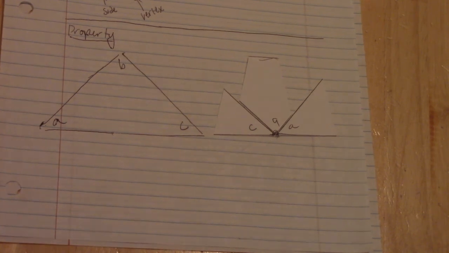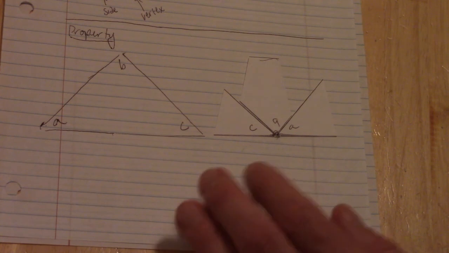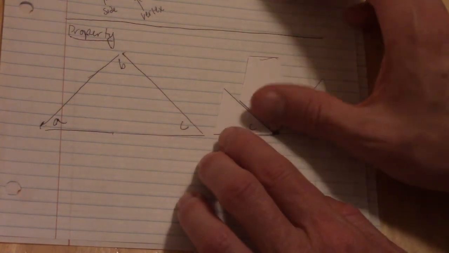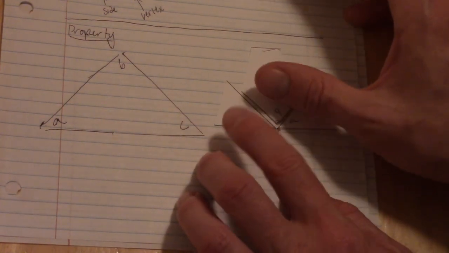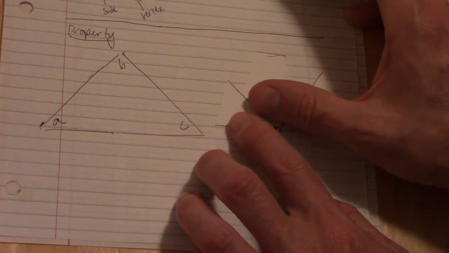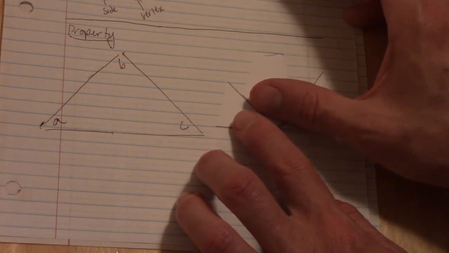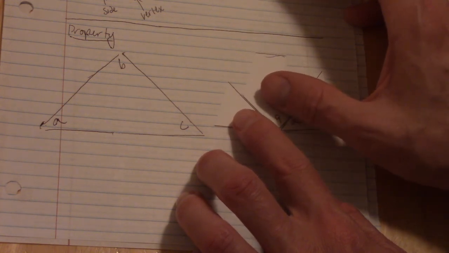Okay, now that we're back, we're going to go ahead and tape down our triangle. Just a piece of tape here. Tape it onto our notebook paper. And let's take a look at what we got here. All three of the angles seem to match up very nicely with my notebook paper line.